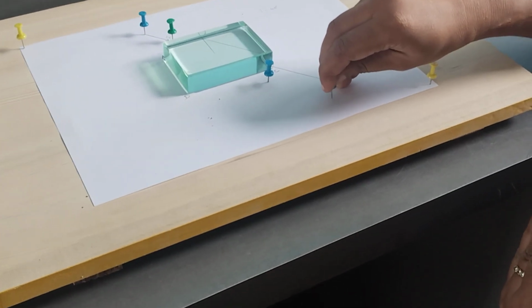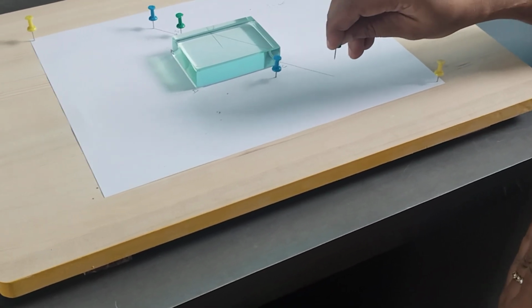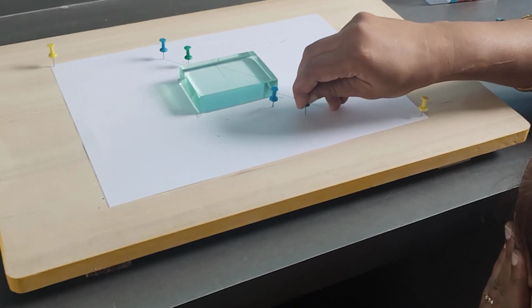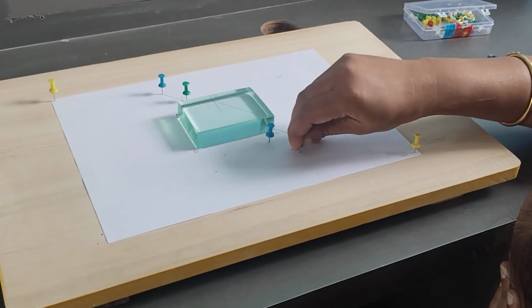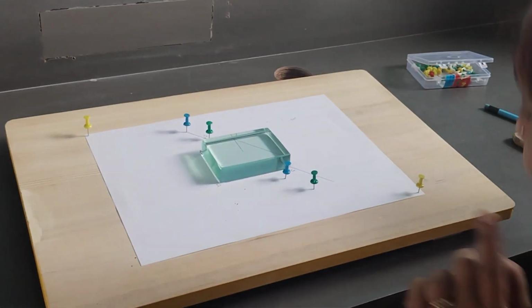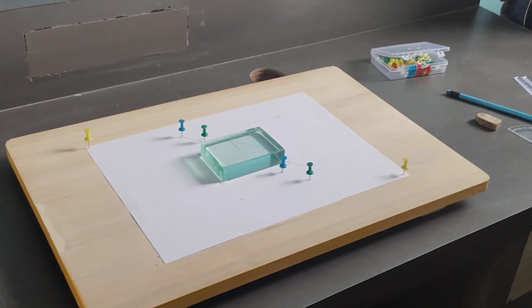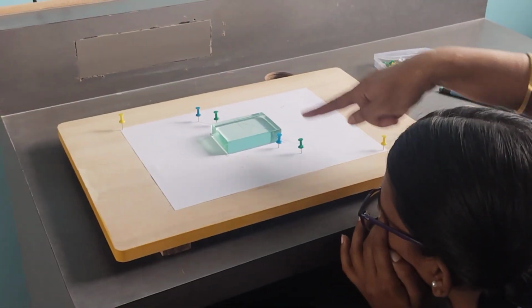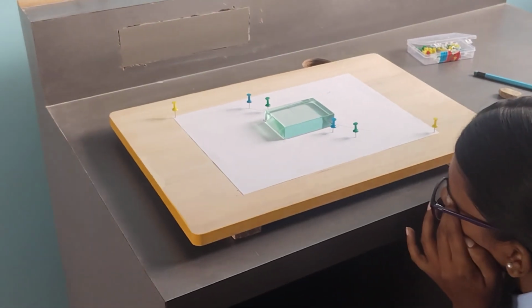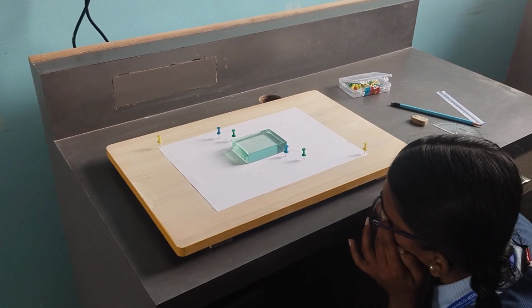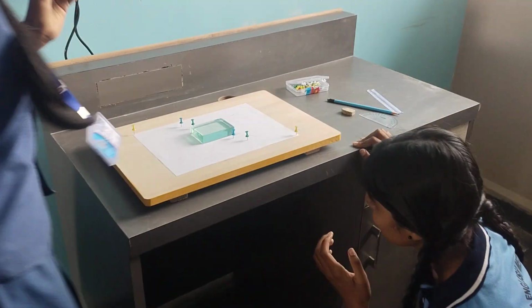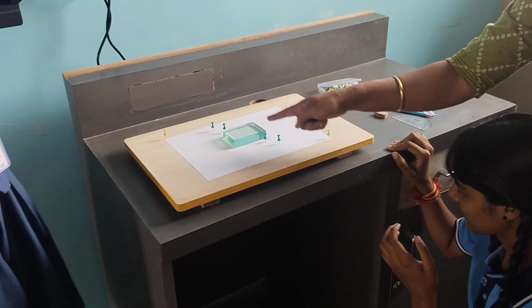I will insert the pin. Come and observe from me. It should be in the straight line. Come and see from one line. Can you see that? See here. All four are in a straight line? Yes, correct? One eye you have to close and you have to check. All four are in a straight line. See this.